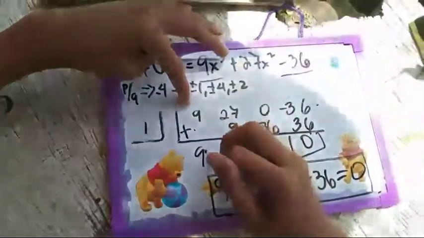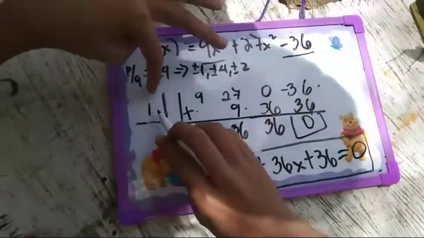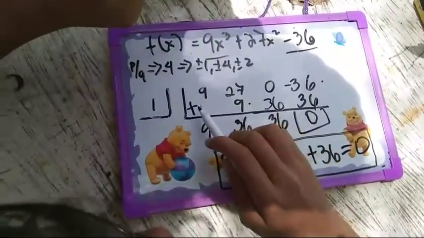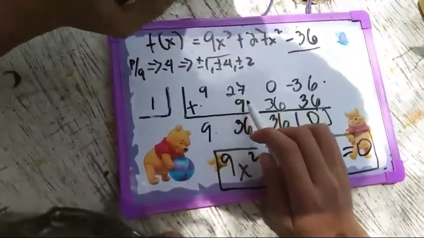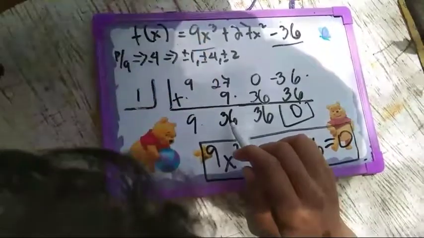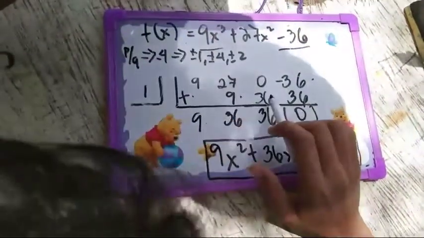So we are going to bring down 9. 9 times our divisor, which is 1, will give you 9. So we are now going to add the dividend and 9, which gives you 36. 36 times our divisor, which is 1, will give you 36.